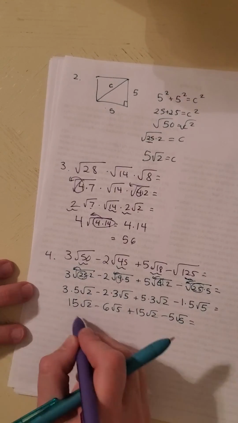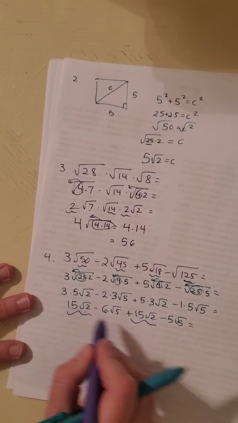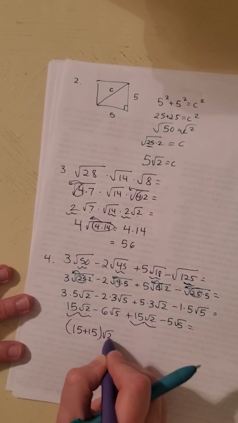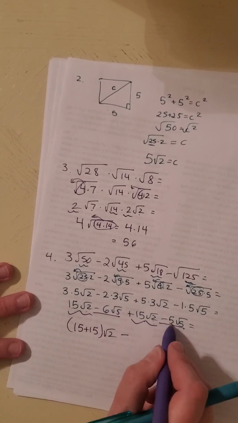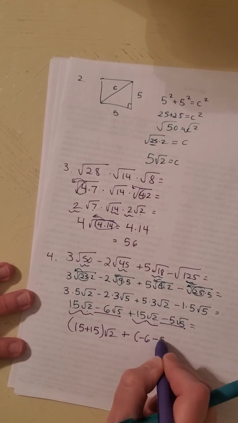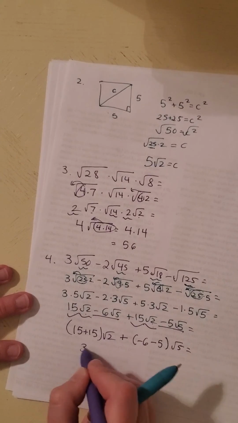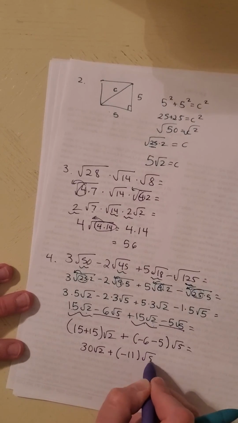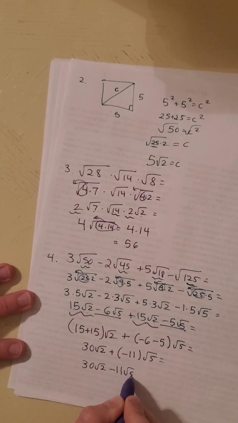All right, when we combine these two, they have the same radicand, we would only add the coefficients. This is 15 plus 15 root 2's. And the same thing here, when we combine these, we'll only combine the coefficients. So that's negative 6 minus 5 root 5's. And so 15 and 15 is 30 root 2 plus negative 11 root 5's. And then we would rewrite this as 30 root 2 minus 11 root 5.